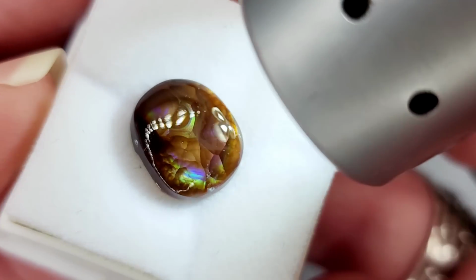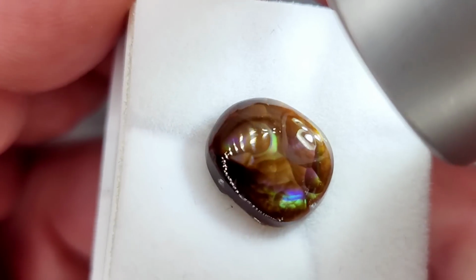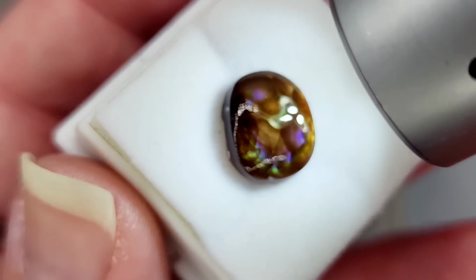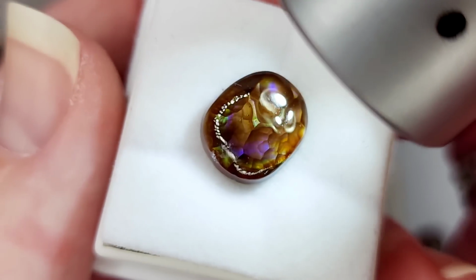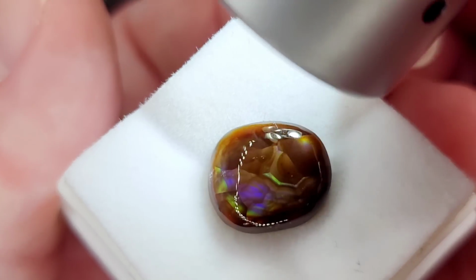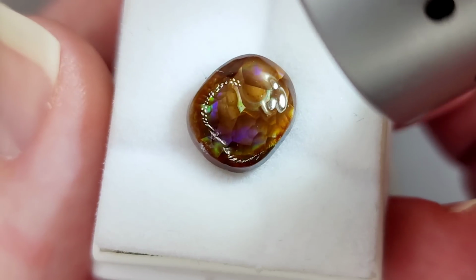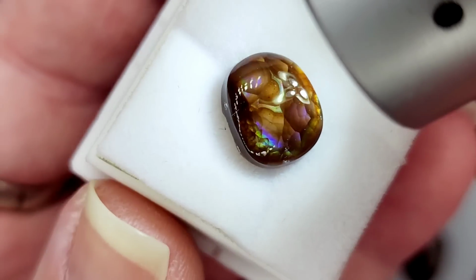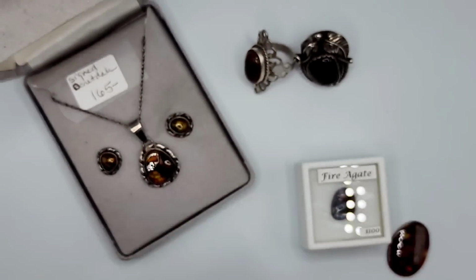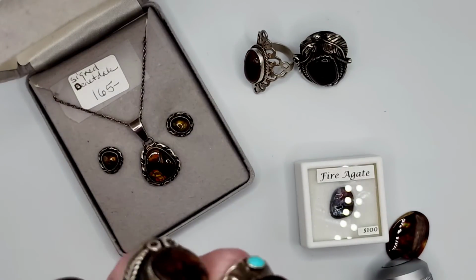Let me turn the stone. We want to see through the whole stone. When you turn the stones, we want to see life, effervescence, and beauty through the whole stone. If you turn the stone and you see a little dead spot or a little boring area, probably not the stone that I would go for. Why I chose this one is it's 360 degrees of color play and fabulousness as I turn the stone, and I knew that I would.